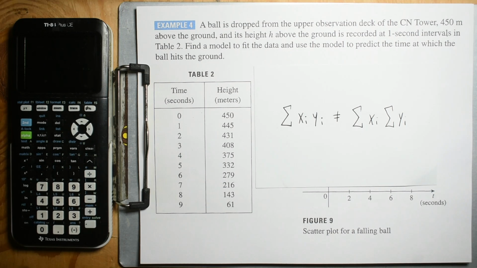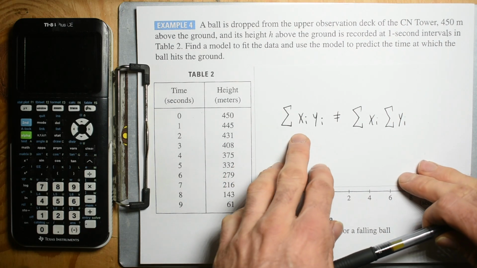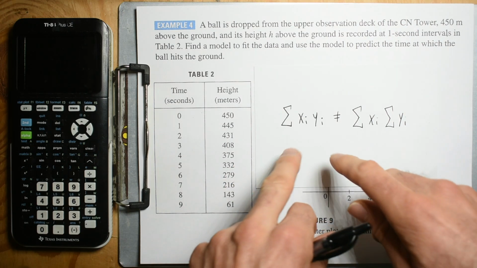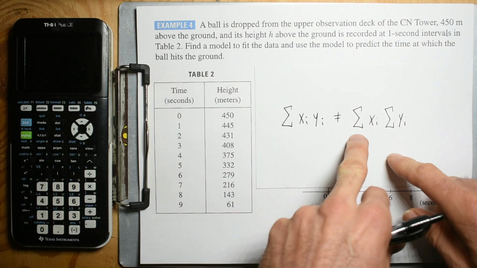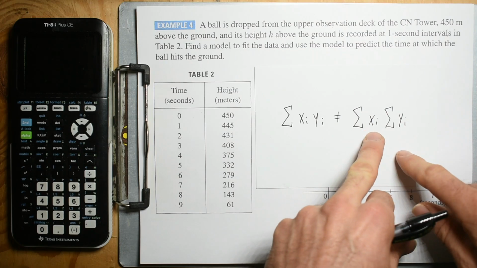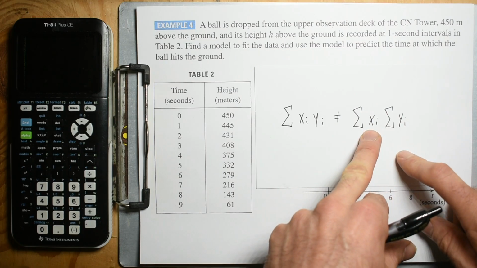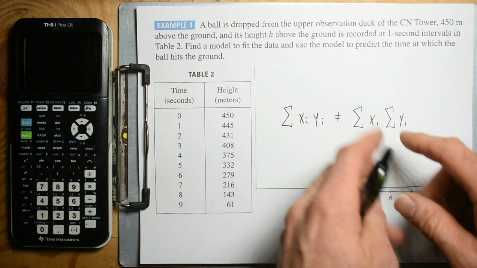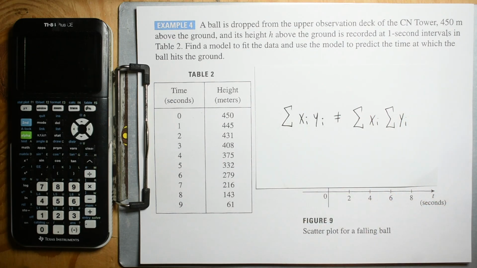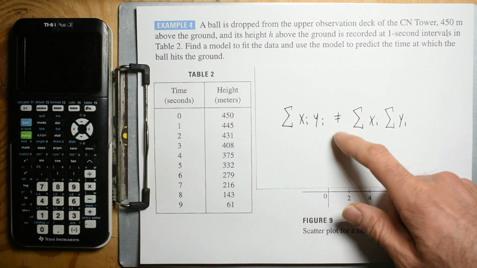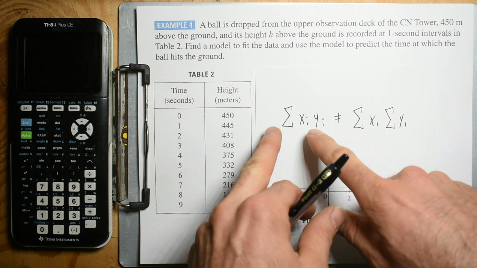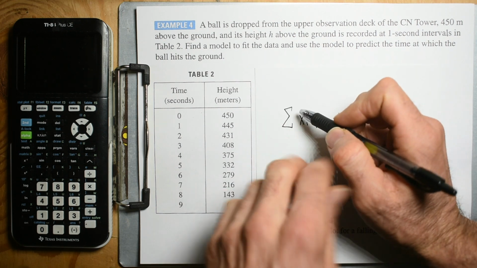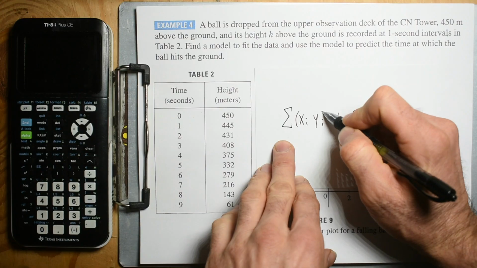Alright, so this problem got me derailed because I didn't know how to use summations. This is summing the product of two different numbers, and this is summing the individual numbers separately and then multiplying them together. So these two things do not equal, and I was using this in place of this. This, you have to multiply both these numbers together.